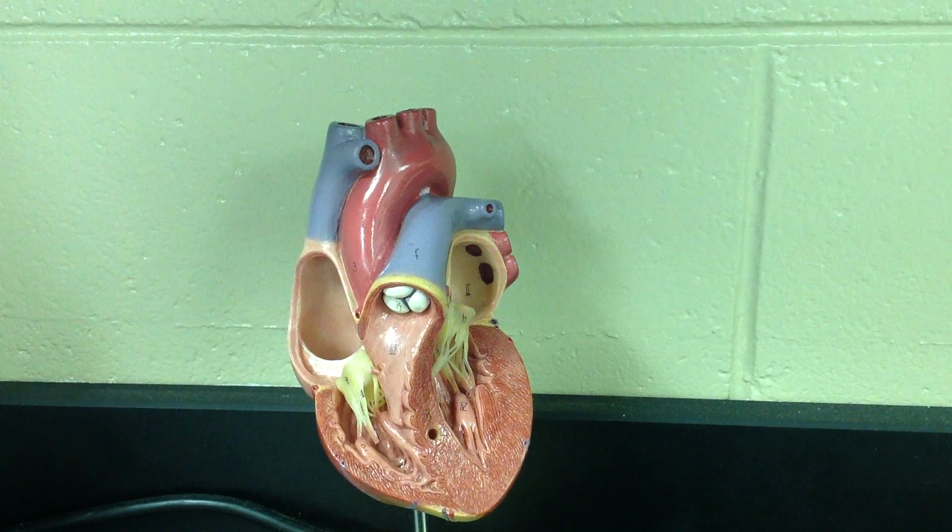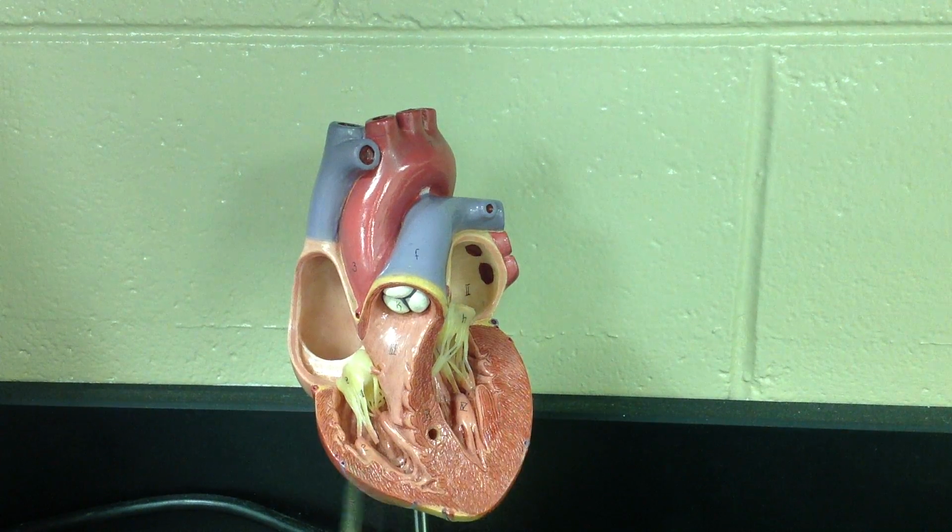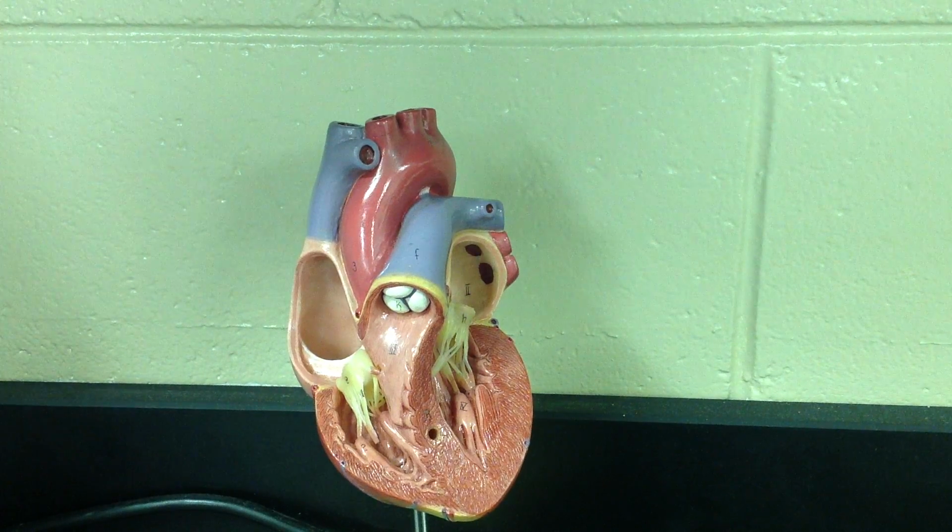If you look at the wall of the left ventricle compared to that of the right, you'll notice that it is much thicker on the left side than it is on the right. And the reason is because the left ventricle has to pump the blood throughout the body, through the aorta, and the right side just has to pump the blood to the lungs where it picks up oxygen.